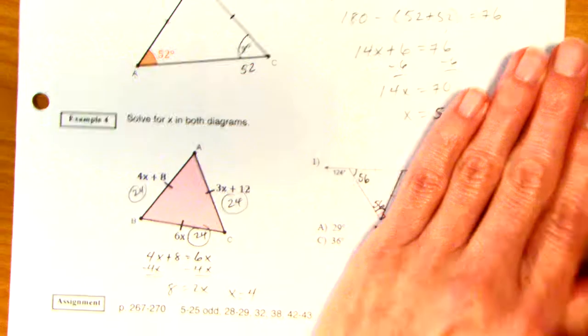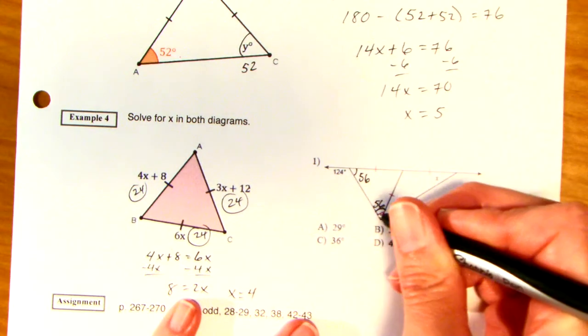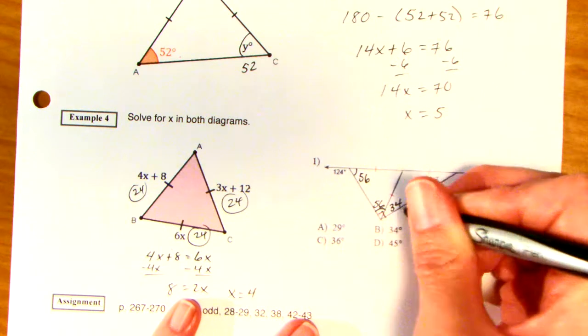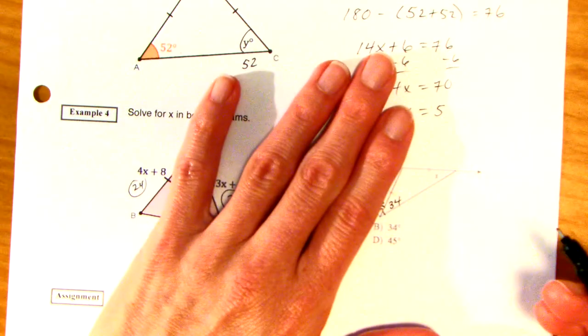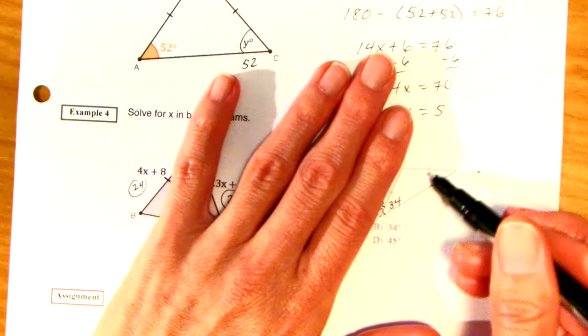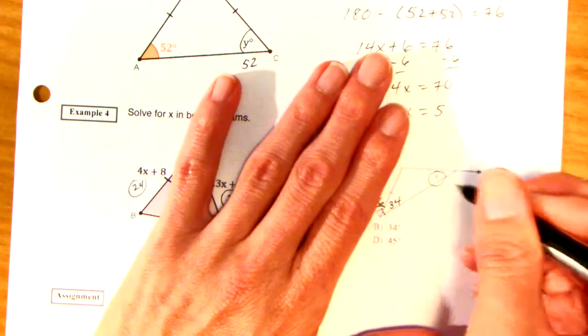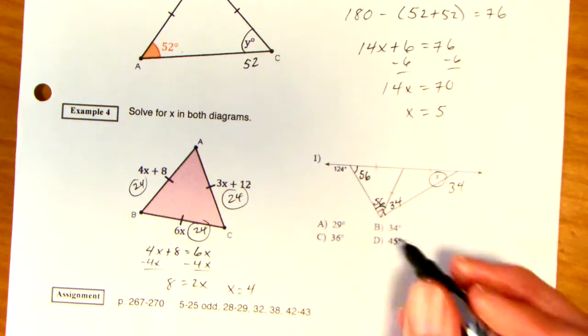So see this little right triangle symbol? If this is 56, this is 34. Now, look at the right side. This is also going to be an isosceles. So if this is 34, this is also 34. So the answer is B for Bob.